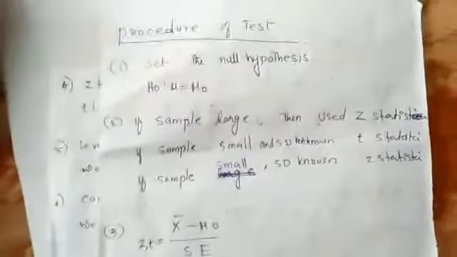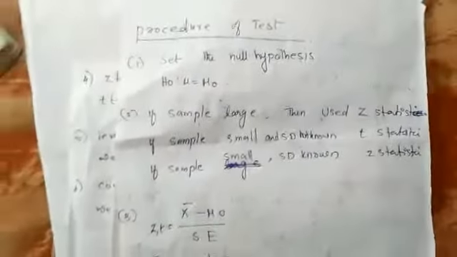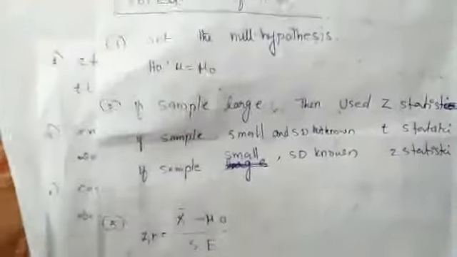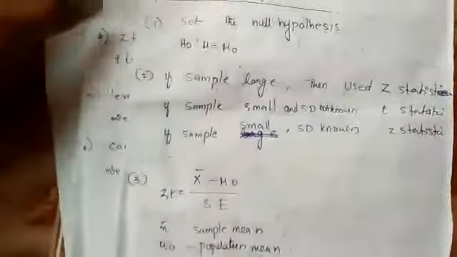If samples are small and the standard deviation is unknown, then we can use the T test. If the sample is small and the standard deviation is known, we can use the Z statistic. So based on whether the population standard deviation is known and the sample size, we get which test, Z or T.